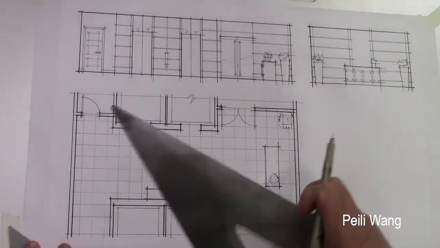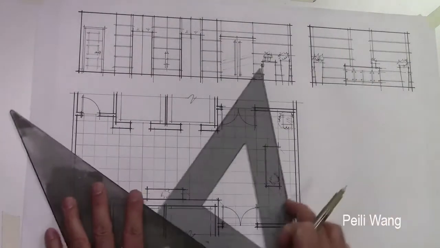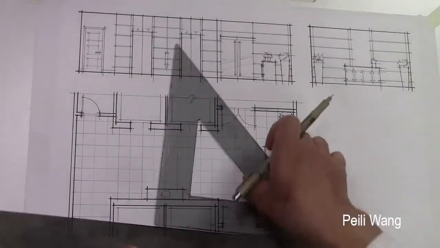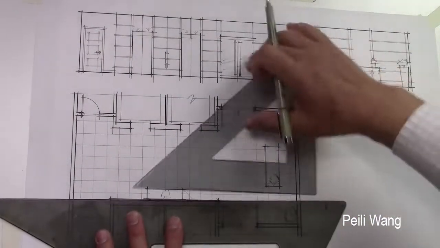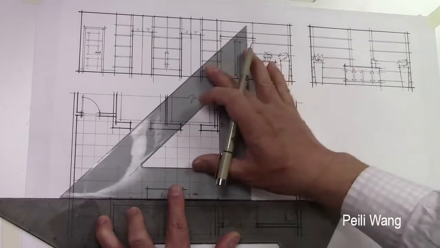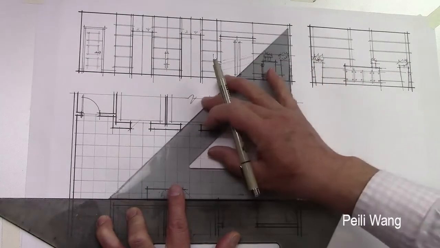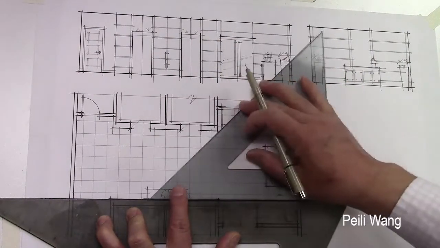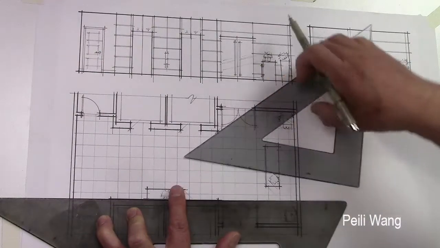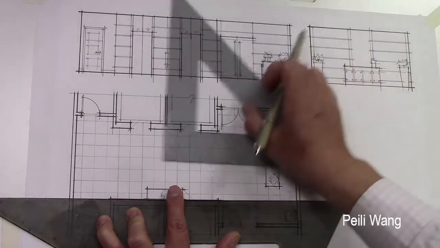Also this door, the shadow goes this way a little bit. Don't be afraid to add.